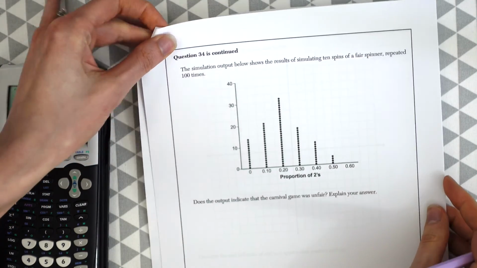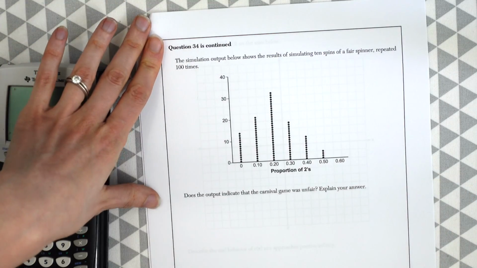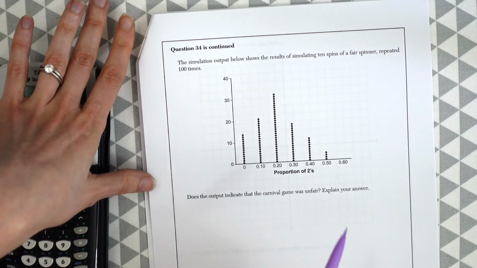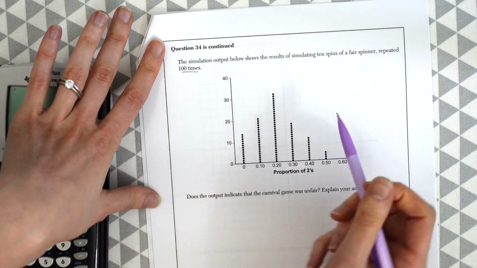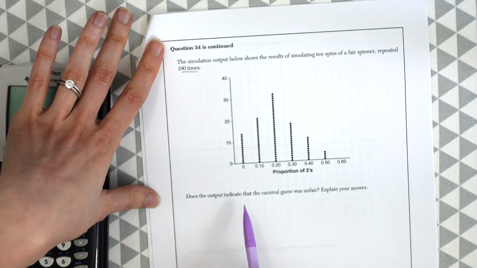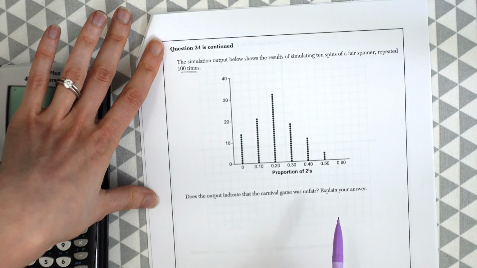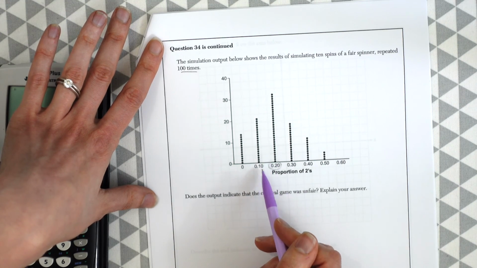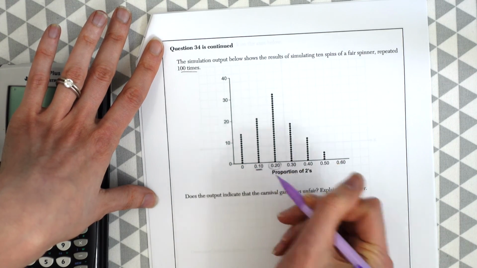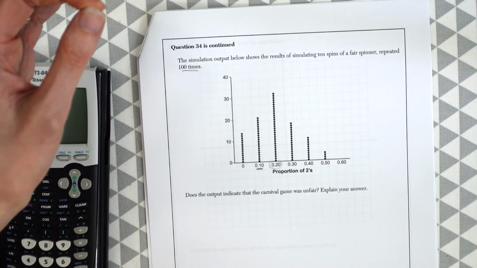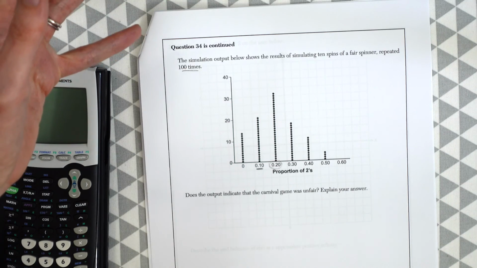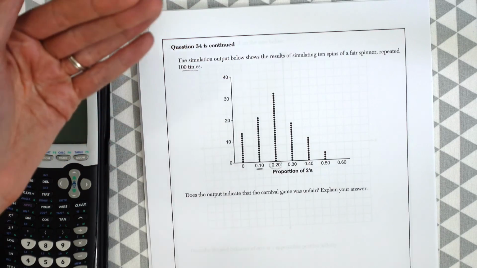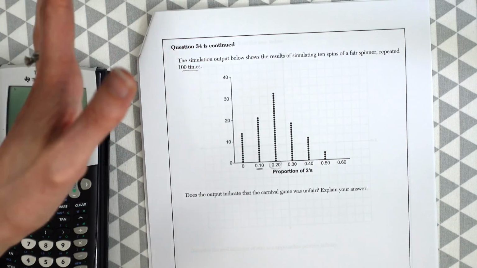This question continues on. The simulation output below shows the results of simulating 10 spins of a fair spinner repeated 100 times. So there's 100 little dots. Does the output indicate that the carnival game was unfair? Explain your answer. When you look at this, it looks like our mean. We could see that 0.1, 1/10, which is what we experienced when we did it experimentally, falls within 2 standard deviations of the mean. So the data is accurate if it falls within that 95% range of the mean.